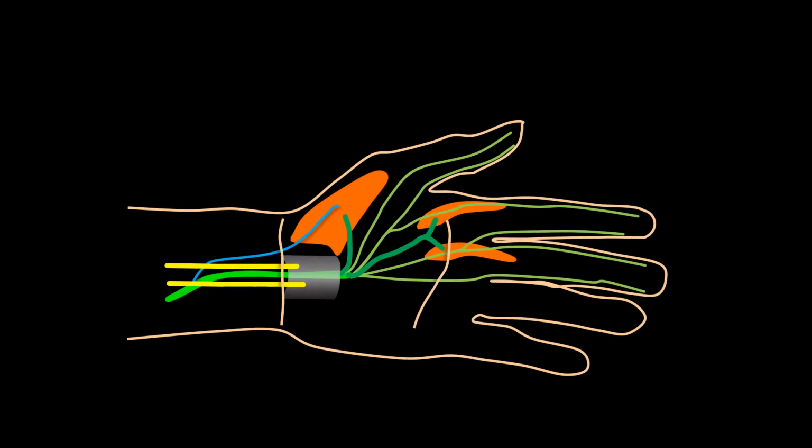This figure is a representation of the median nerve and related hand structures.